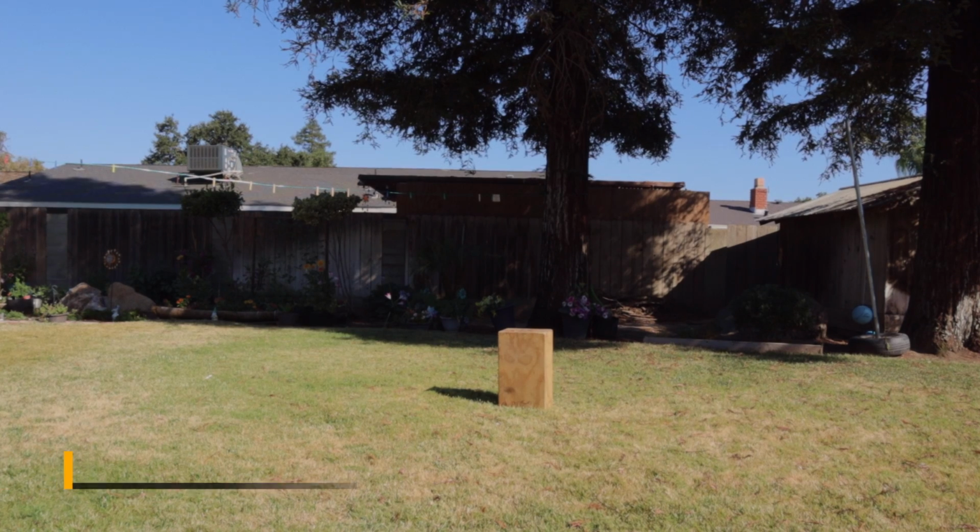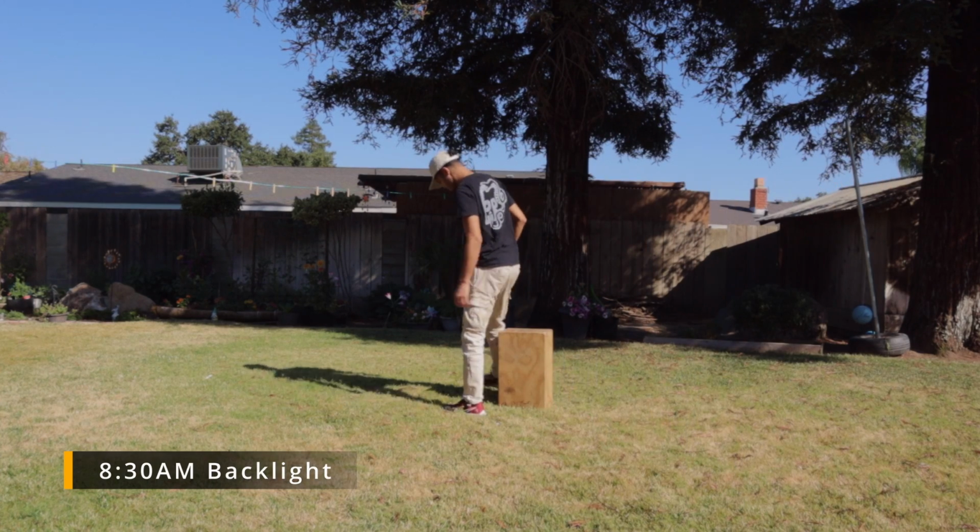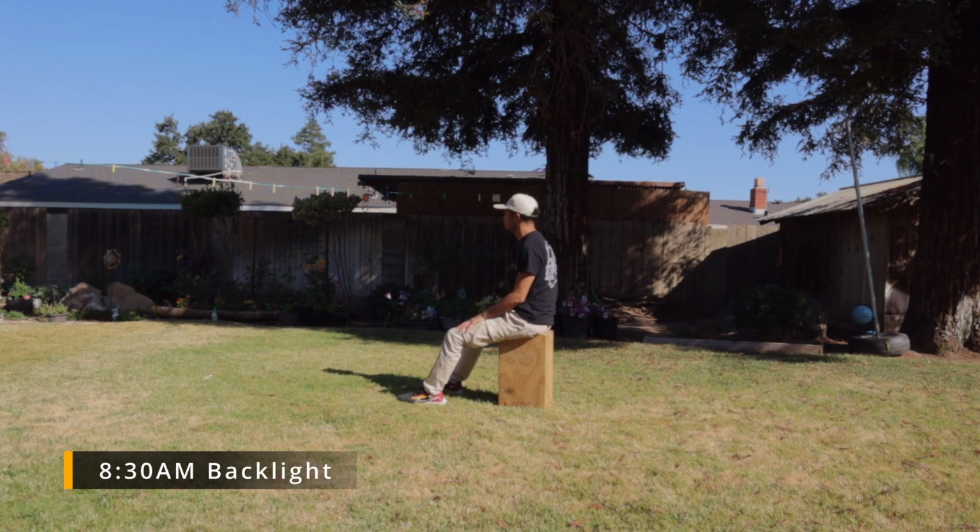So as you can see here at 8:30 a.m., I am backlit. The sun is to the right of the screen. How you can tell that is if you just look for the shadows. Where are the shadows leaning towards? Shadows are leaning towards the left, which means the light, natural sunlight, the sunlight is to the right.